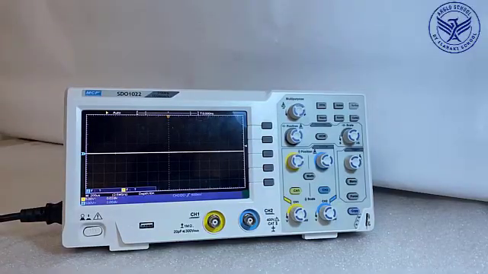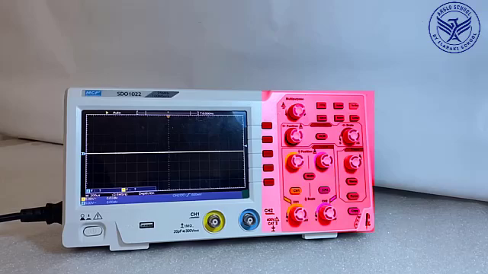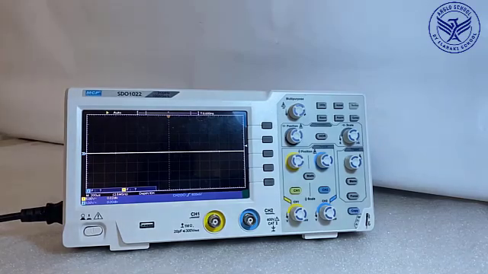But modern digital scopes take measurements using an analog to digital converter to sample the signal and then draw the waveform on a screen. While all these buttons and knobs may seem daunting at first, don't worry, I'll show you which ones you need to care about so you can begin taking measurements. To start, let's look at the user interface.